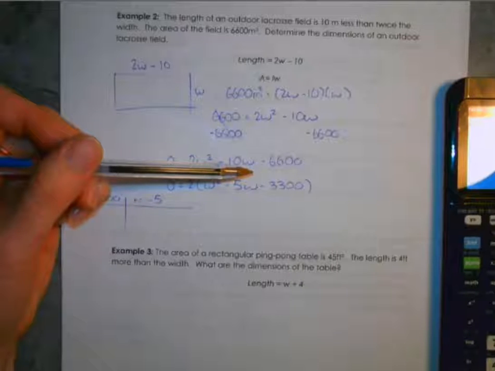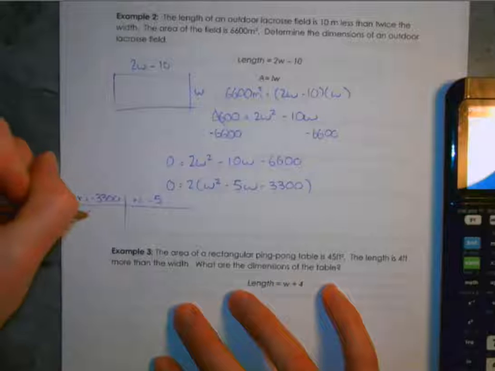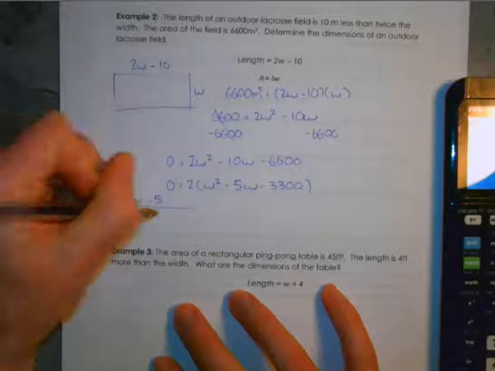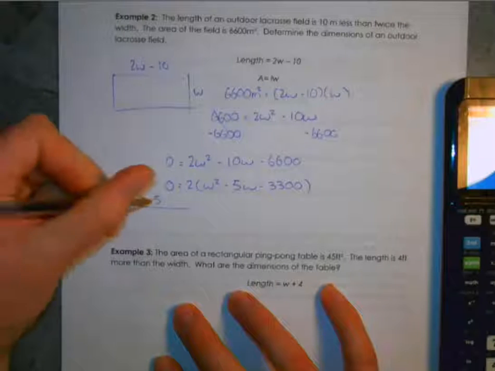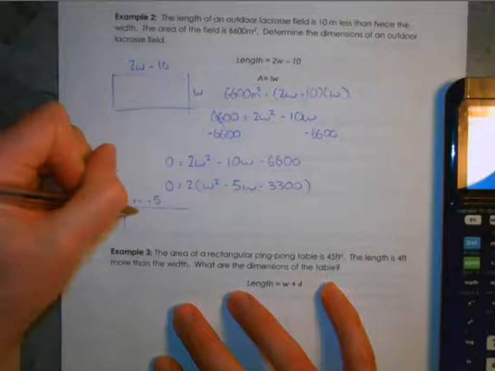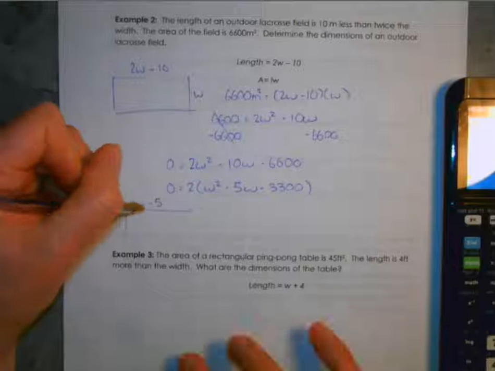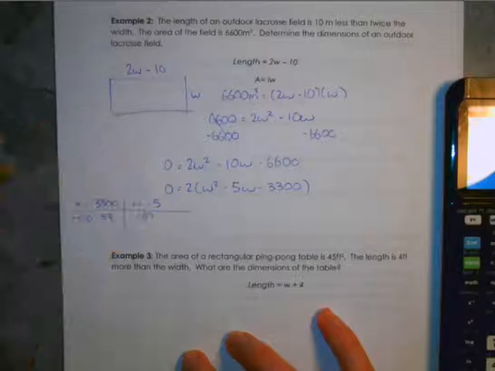I know 100 times 33 would give me 3,300, and I want a negative value, so that means my bigger value should be negative. So negative 100 plus 33 gives me negative 67, so not even close.